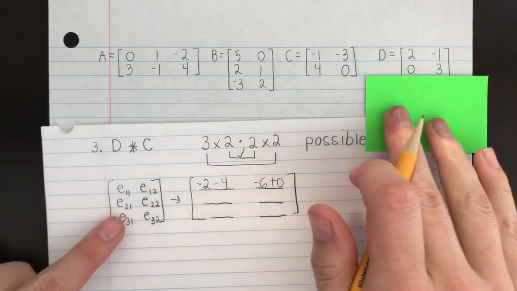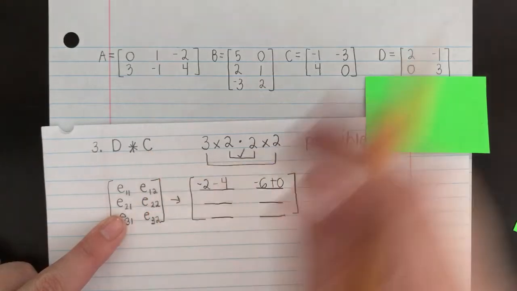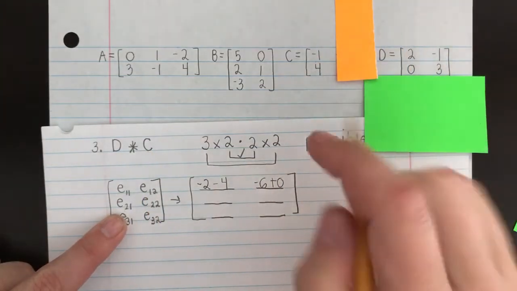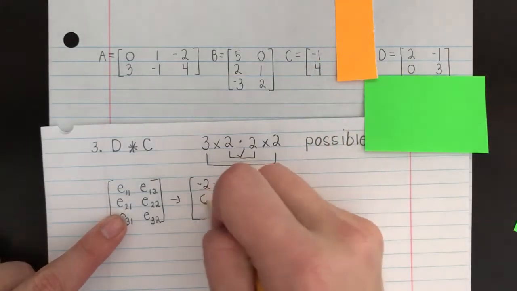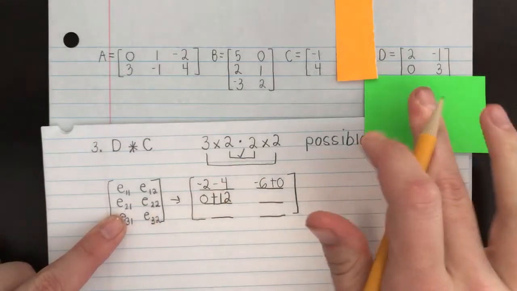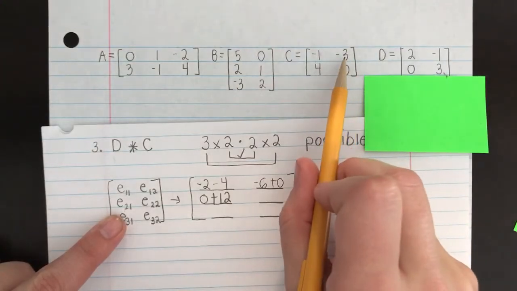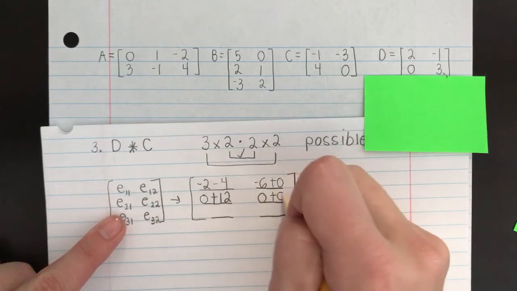And then we're talking about row 2 of D, but column 1 of C. Okay, so row 2 of D, column 1 of C. So negative 1 times 0, which is 0, 4 times 3, which is 12. And then row 2 of D, but column 2 of C. So negative 3 times 0 is 0, and 0 times 3 is also 0.